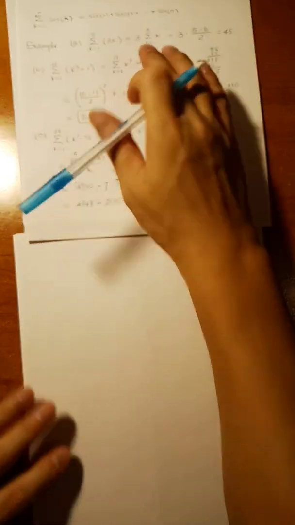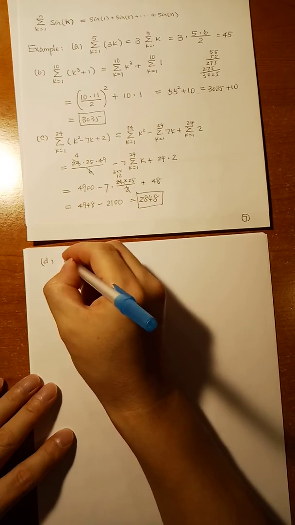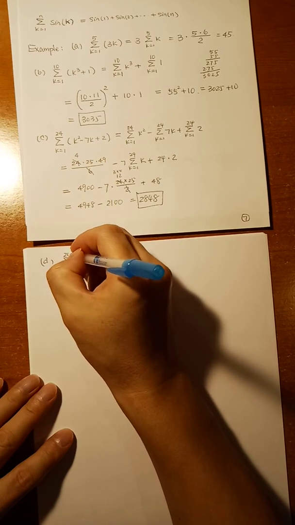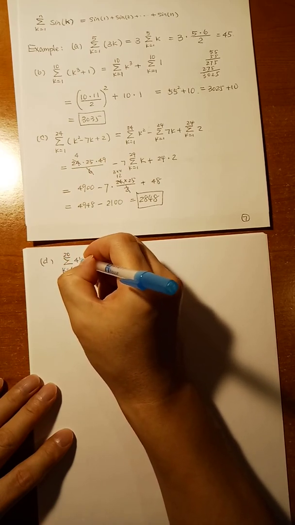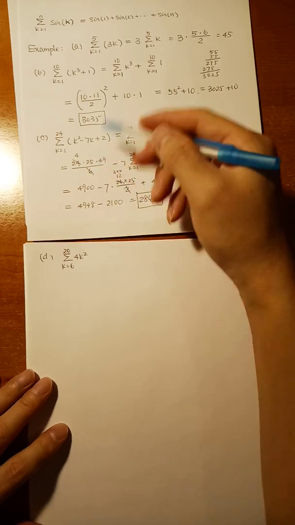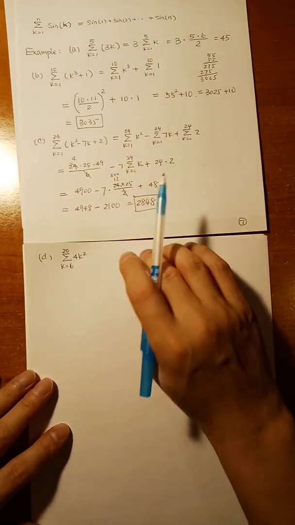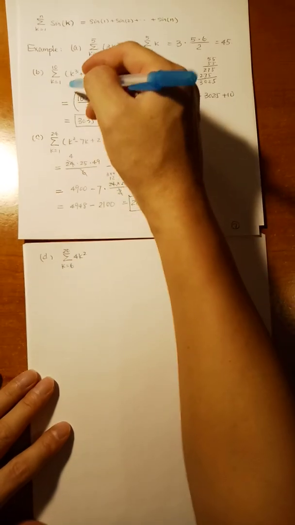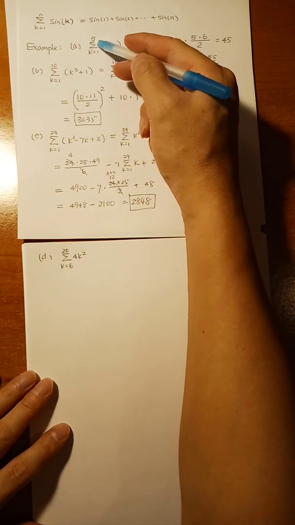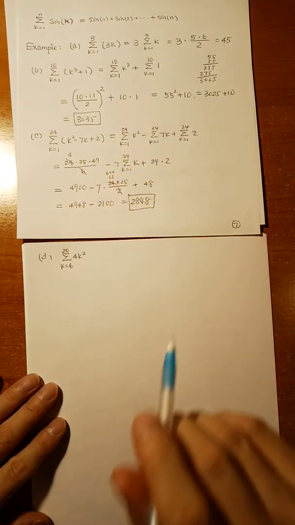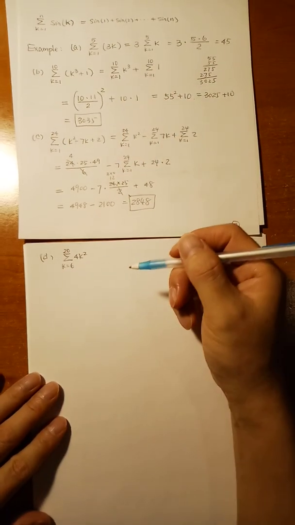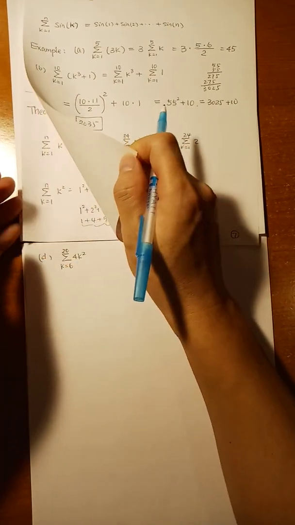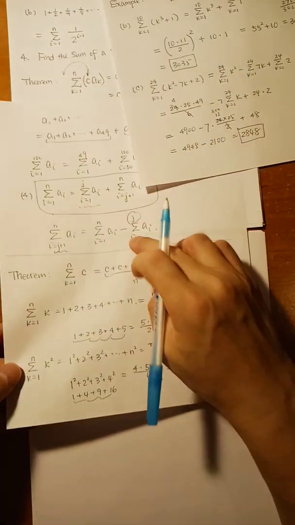Next, sigma k from 6 to 20, 4k squared. You see, this problem is different from the first 3 examples, first 3 problems. It's because here the k is from 6 to 20. In all the previous examples, k is from 1 to a number. And in the formulas, k is from 1 to n. So you have to use the fourth property. Remember that, the fourth property.